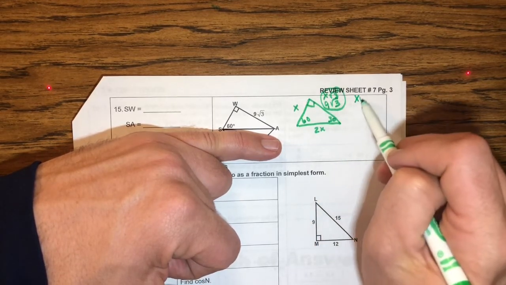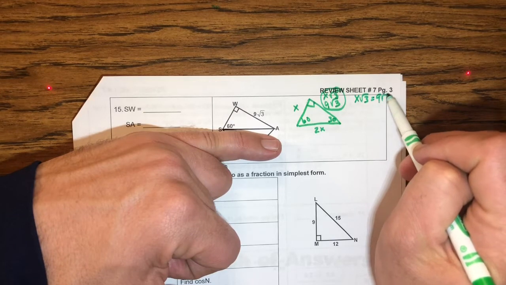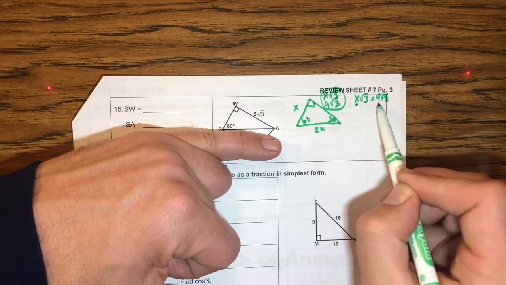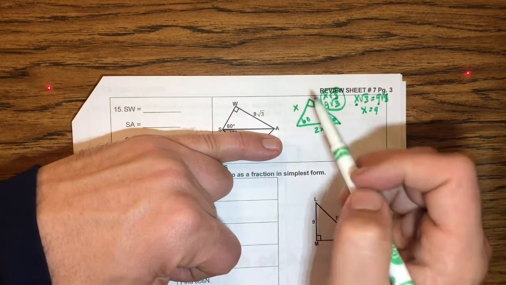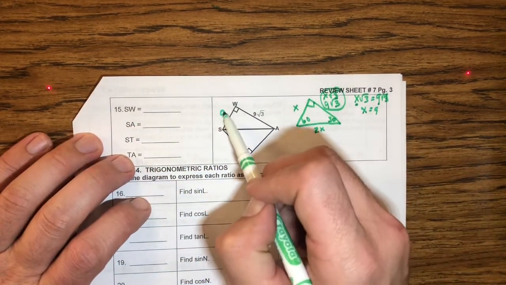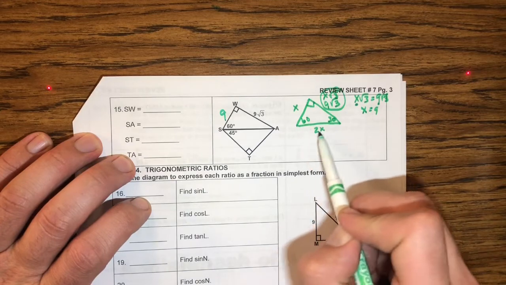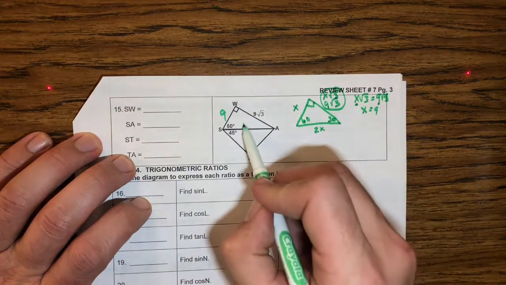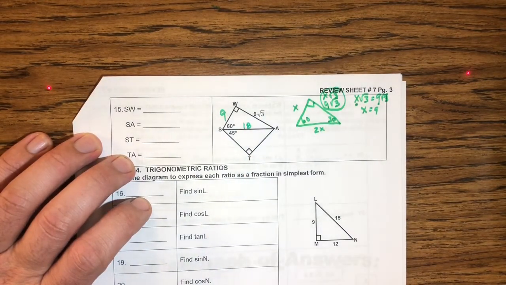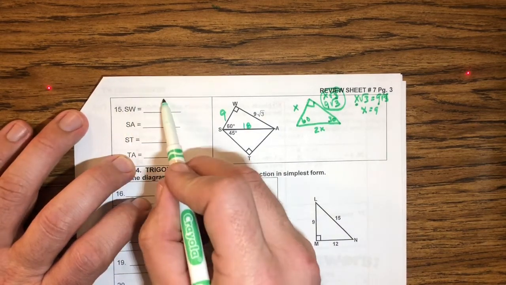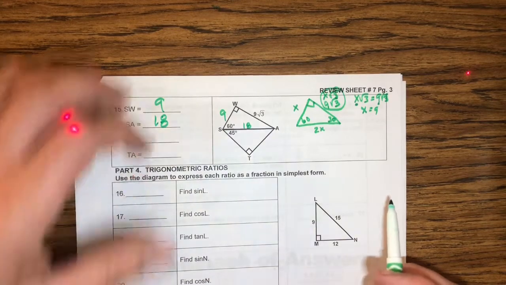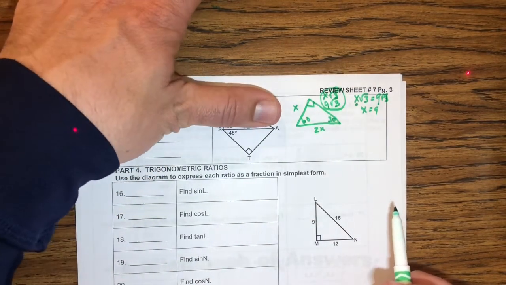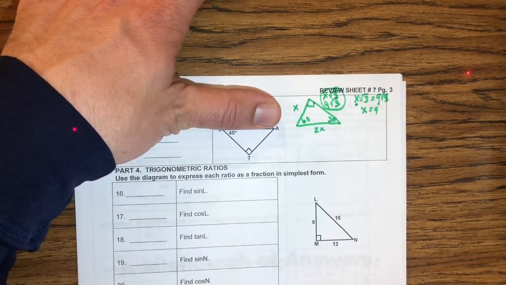But even if you don't, x square root of 3 equals 9 square root of 3. And looking there, x has to be 9. So that tells us that this side here is 9, and this side here, 2x, 2 times 9 is 18. So SW is 9, SA 18. That's halfway. Well, we have to look at the other half, this 45, 45, 90 triangle, to figure out what it is that we need to use.